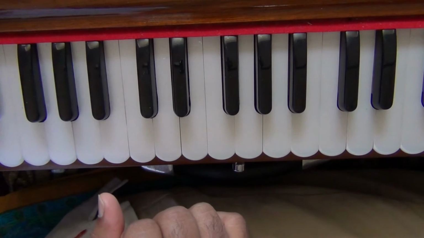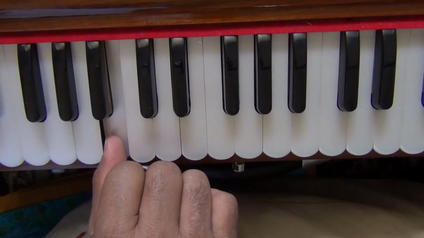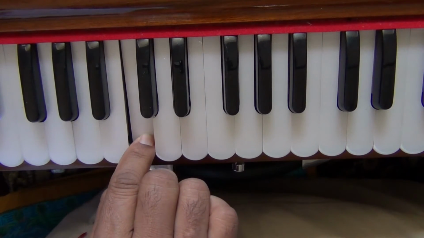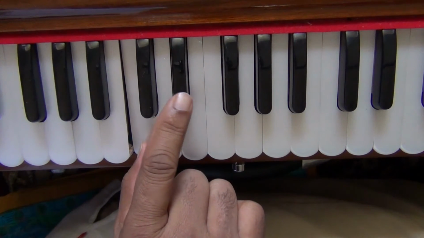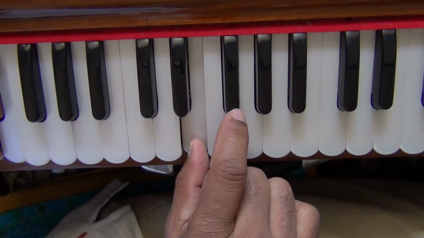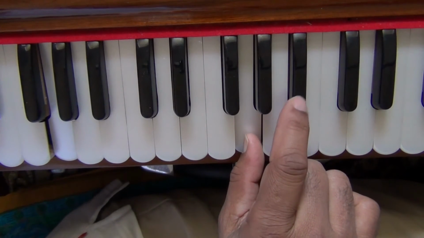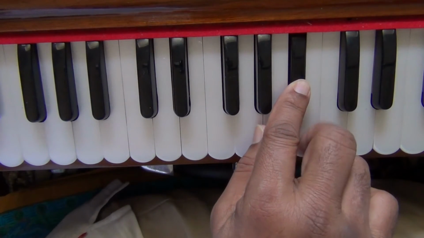Let's do B, beginning on the note B. Half, 1 1/2, half, 1, half, 1 1/2, half.